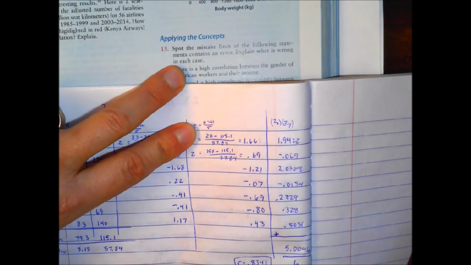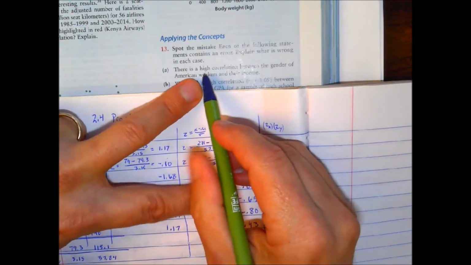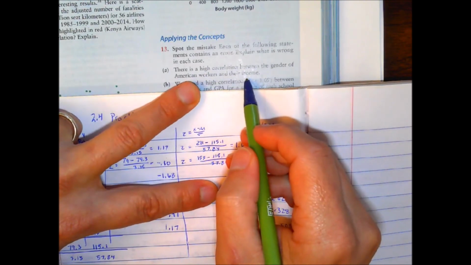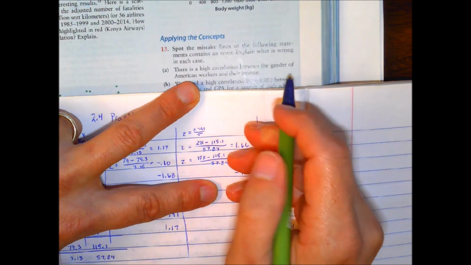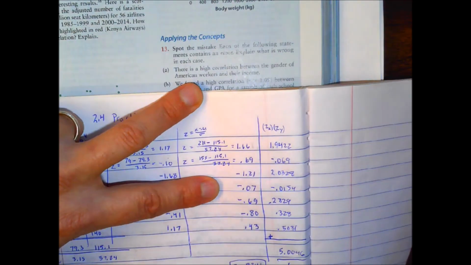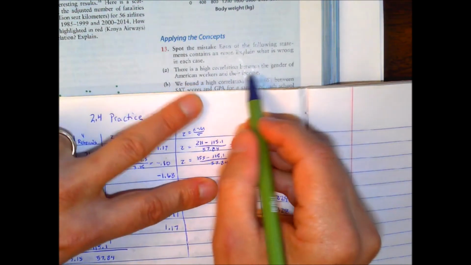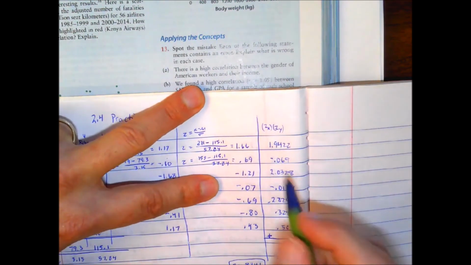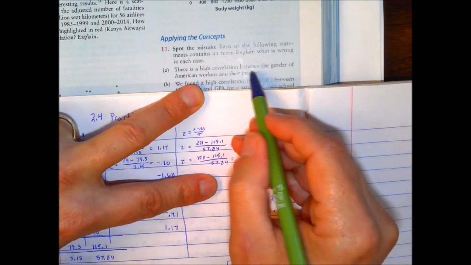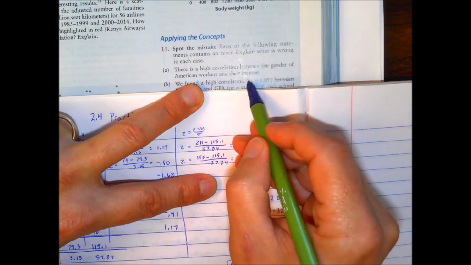For 7a, there's an error in each of these, and we have to identify those. It says there is a high correlation between the gender of American workers and their income. Since gender is categorical, we would not say that this is a correlation, but we could say there is an association. Because it's a category, we would not use the word correlation. We would say there's an association between the 2 variables.